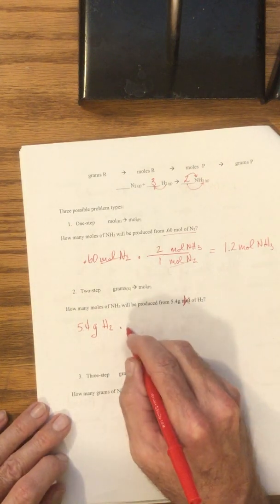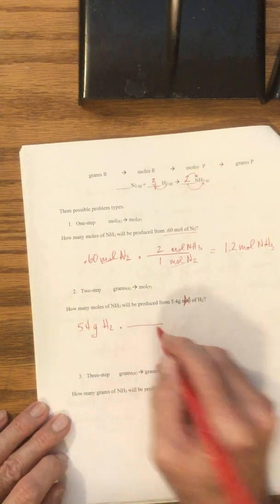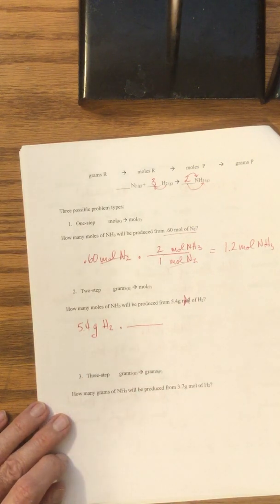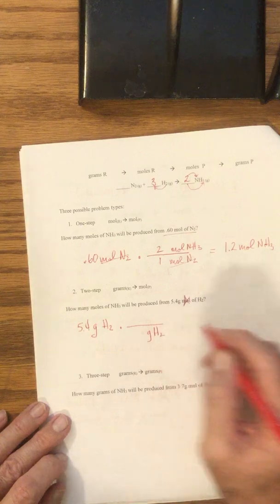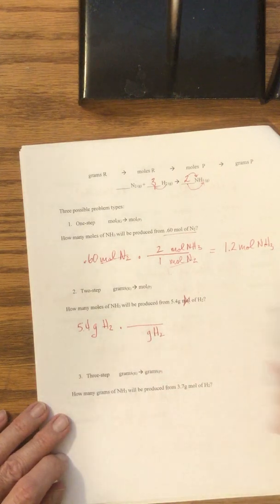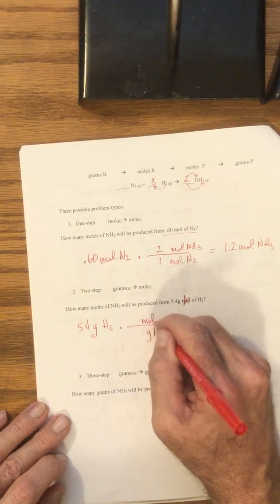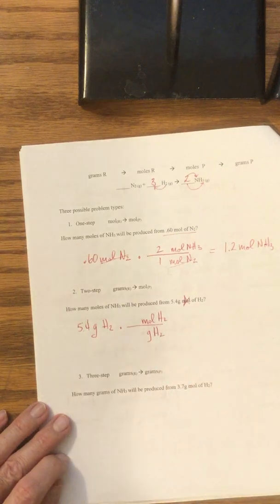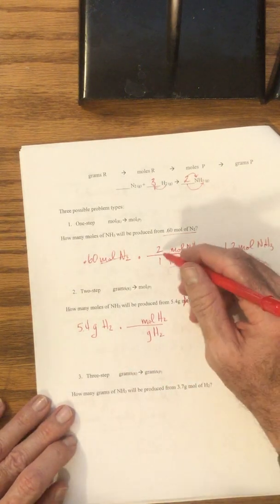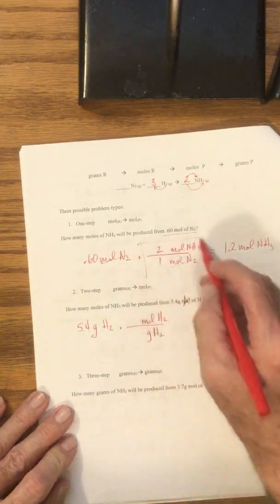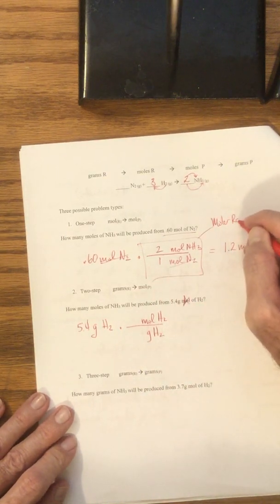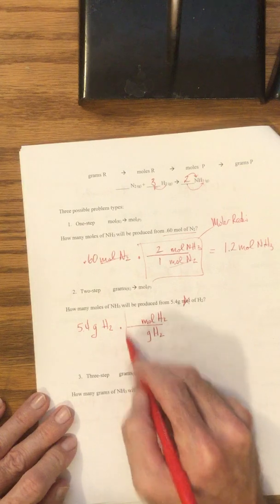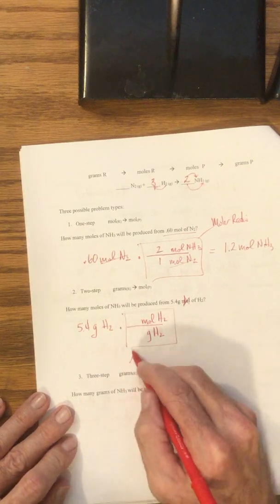Let's go ahead and do a fraction bar. I'm going to cancel my grams of hydrogen down at the bottom, and I'm going to be converting into moles of hydrogen. Up here, this is called the molar ratio. But down here, this is simply the molar mass.